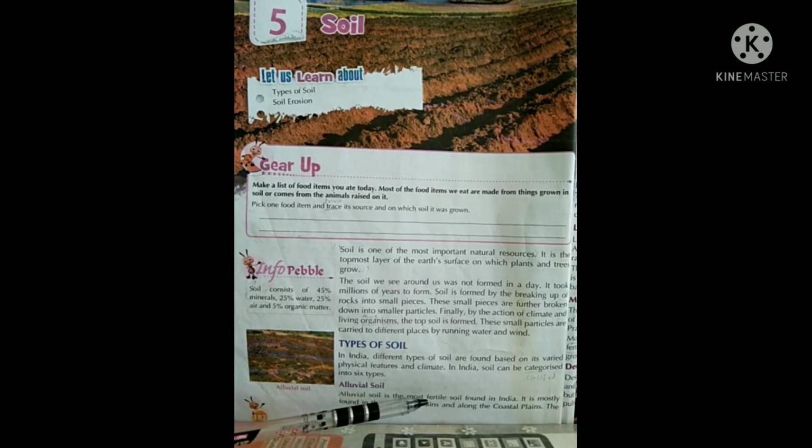Alluvial soil is the most fertile soil. In fertile soil, we can grow very good crops. Fertile earth helps to grow more crops, isn't it? And this alluvial soil found in India is mostly in the northern plains and along the coastal plains. So like this, it helps to grow crops.